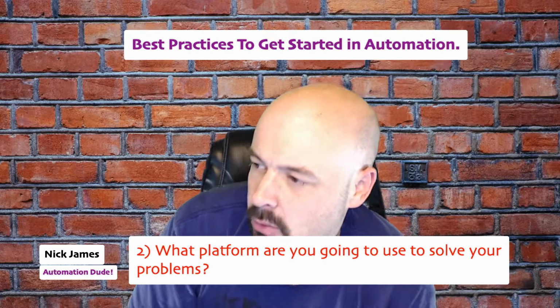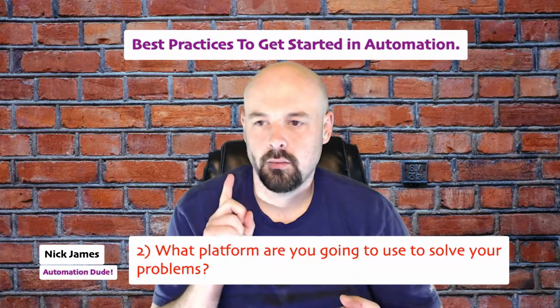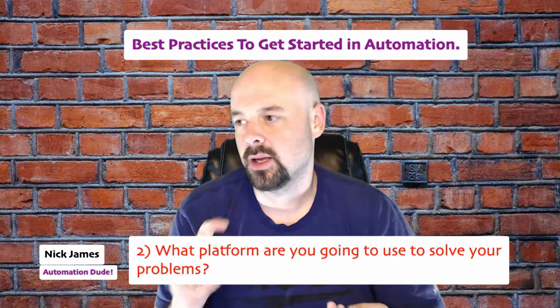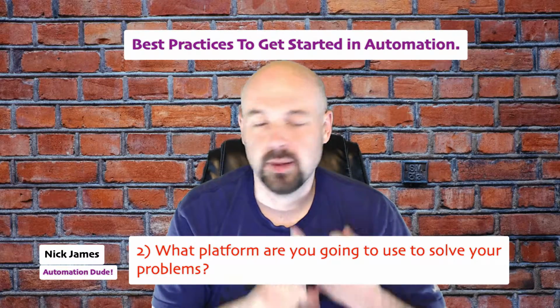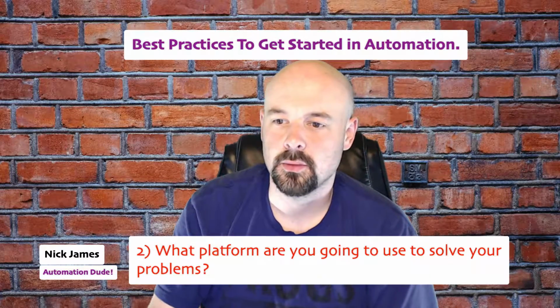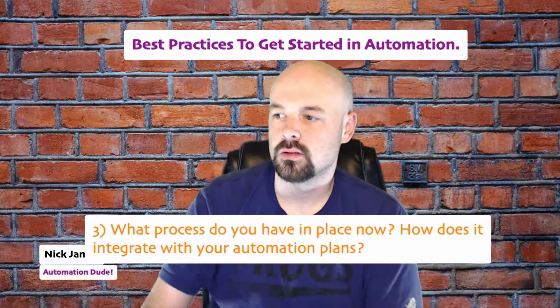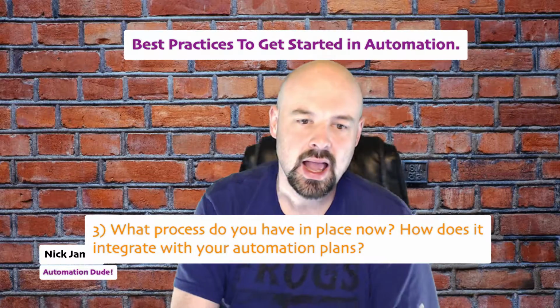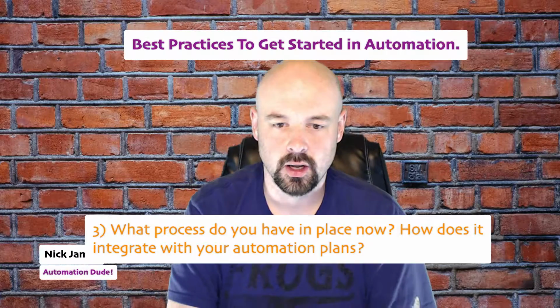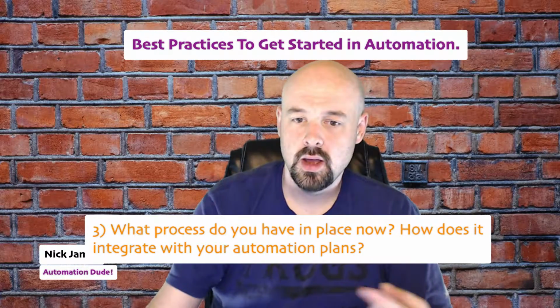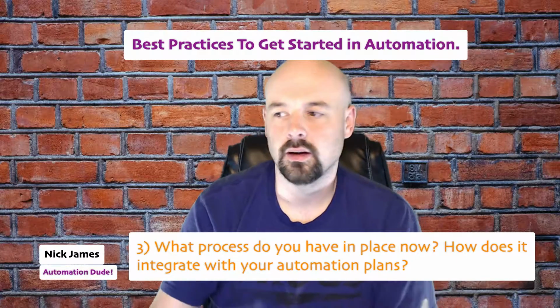Okay, so now that we've come up with what problems we're solving, we've decided why we need automation, and we have picked a platform, again, I'm looking at my notes over here, we're moving on to step number 3. Step number 3 is what processes do you currently have in place, and how are those going to integrate with your automation plan?